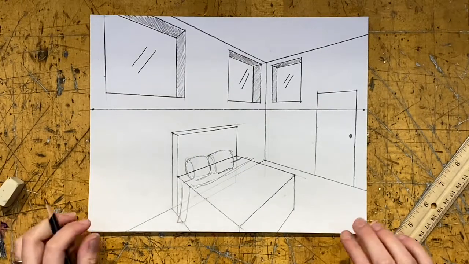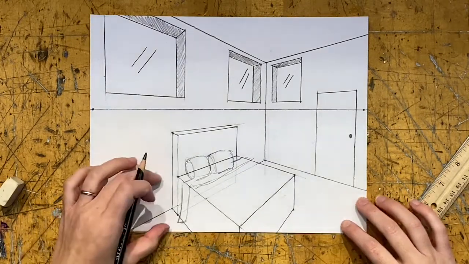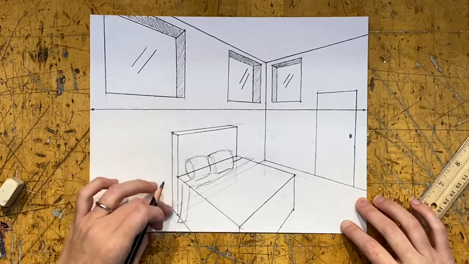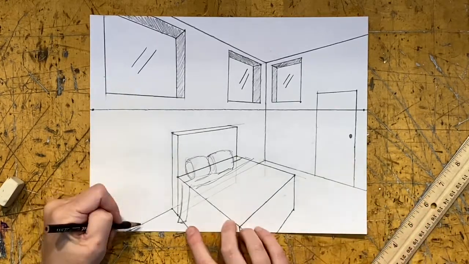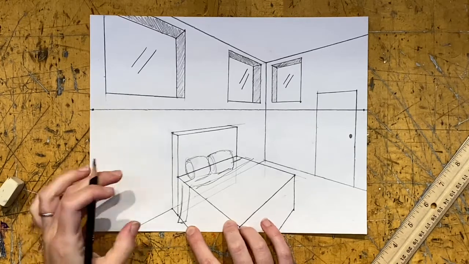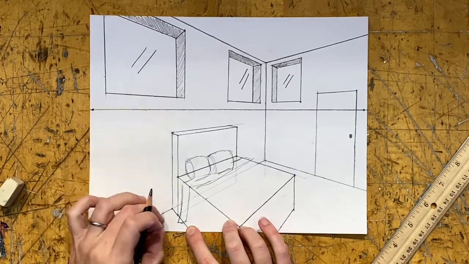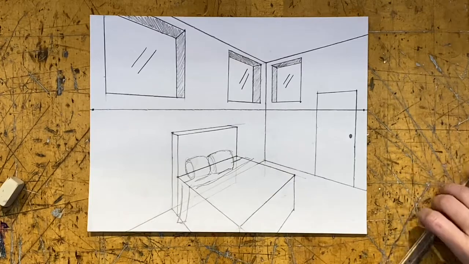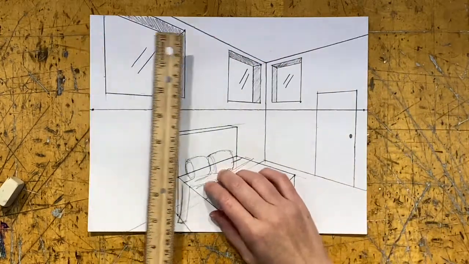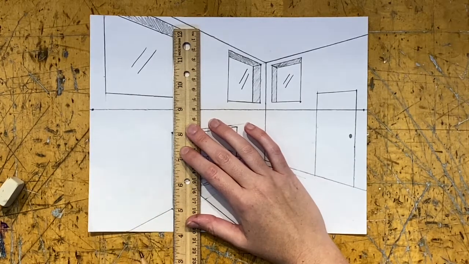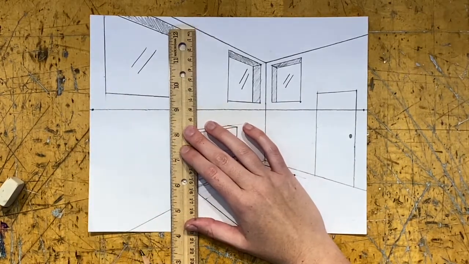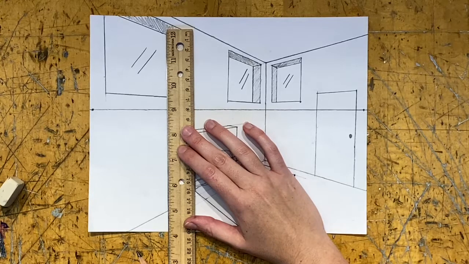The last thing I'm going to construct for this scene is a little side table that sits here next to my bed. So I'm going to start again by doing straight verticals. It's basically going to be a box that has a little box within it for the drawer that opens. So I'm going to start by doing a vertical that's a little bit towards the left of the edge of my headboard.